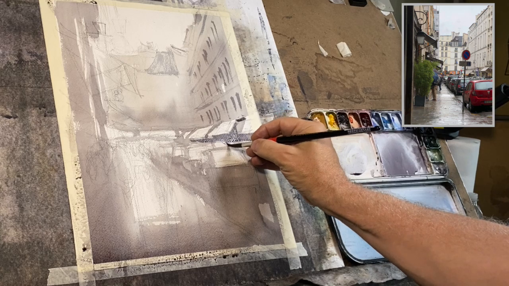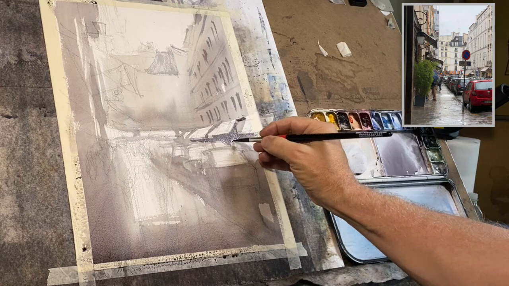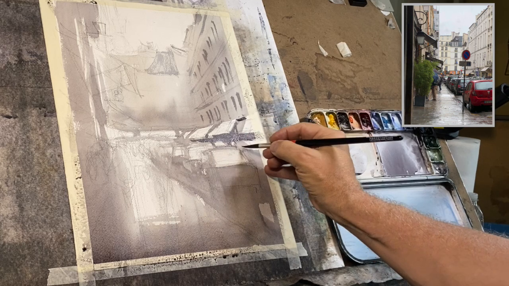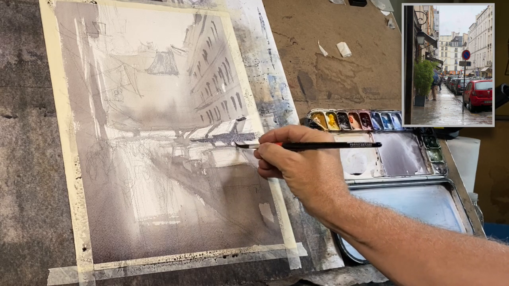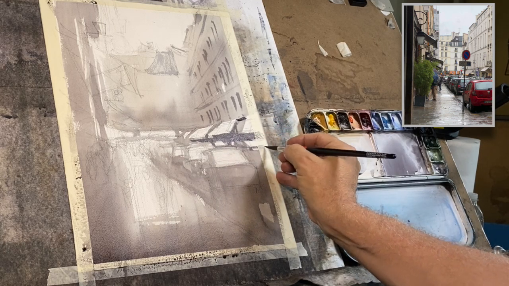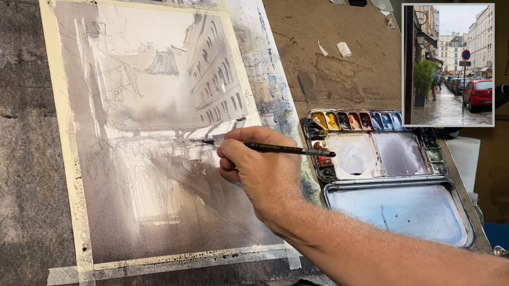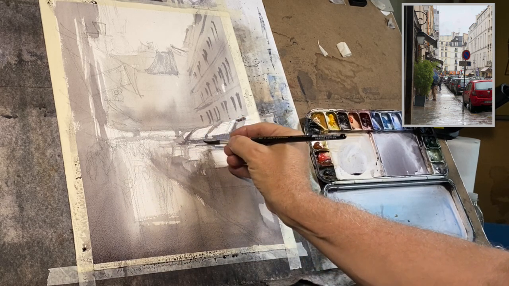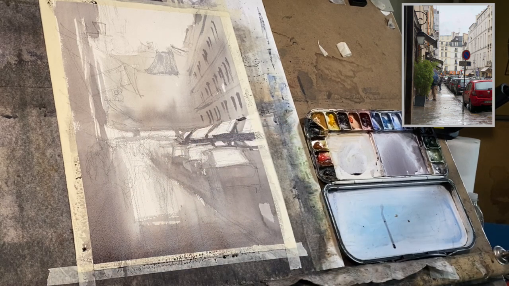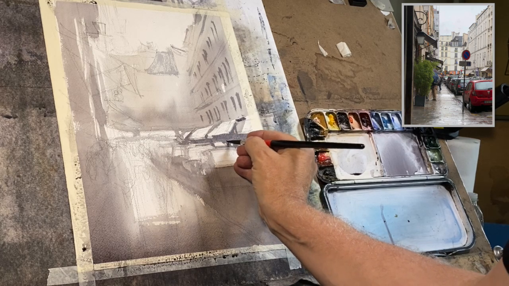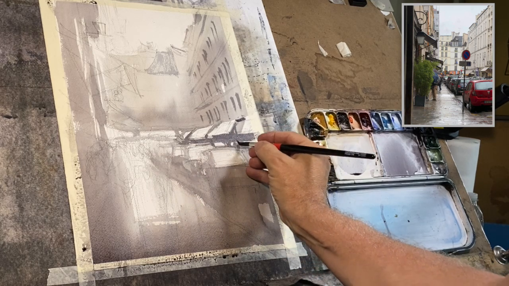And that we'll kind of use to divide the cars. Again, focused on those windshield shapes, which are basically rectangles. A lot of repeated elements in this painting.